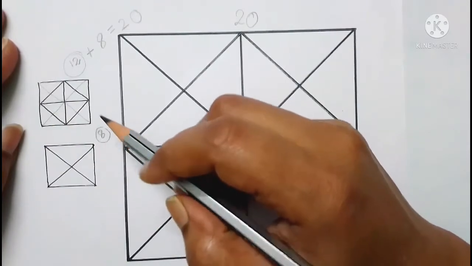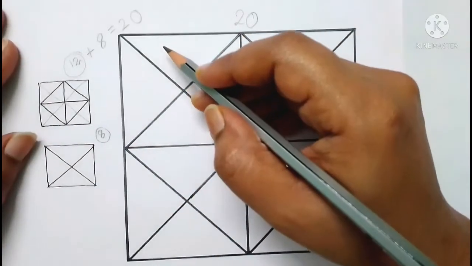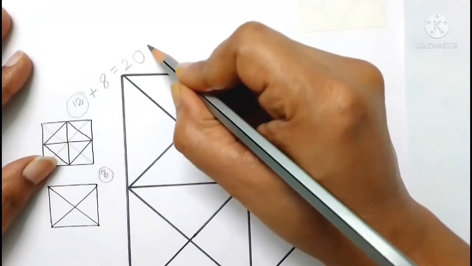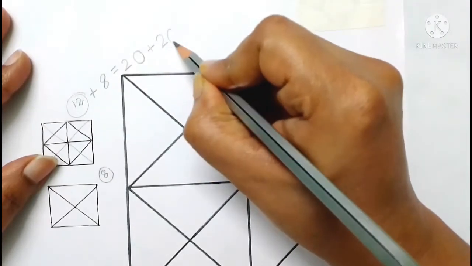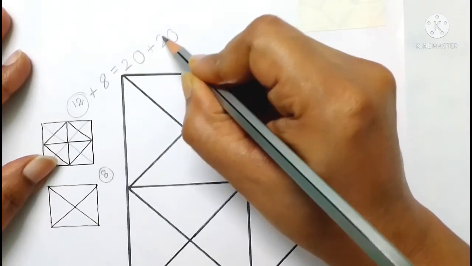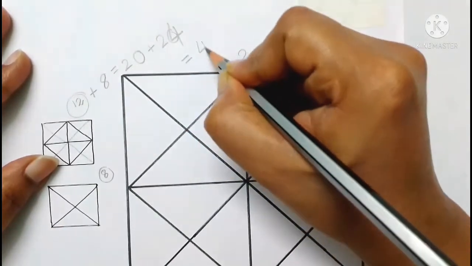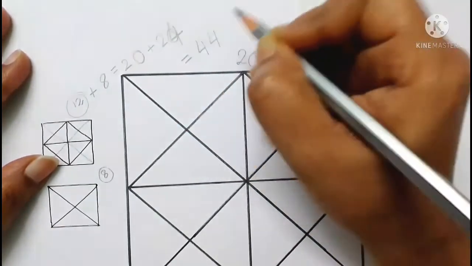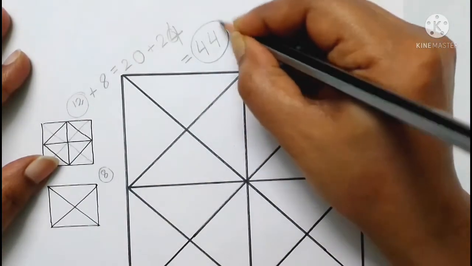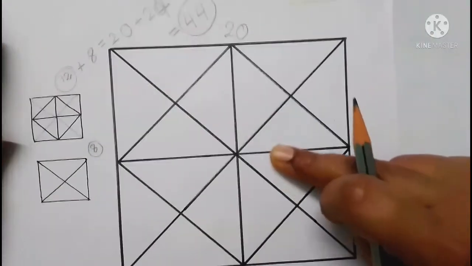Okay, so we have 24 triangles in addition to the 20 triangles. So we will be having 44 triangles in total for this particular figure.